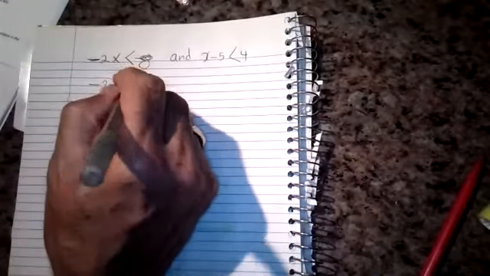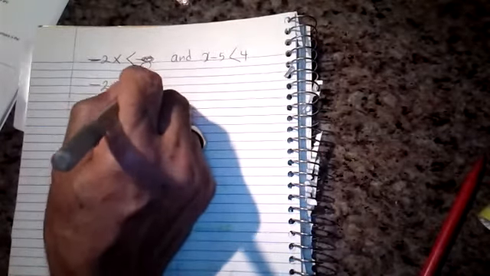Solve the compound inequality. So the first one is negative 2x is less than minus 8. We divide both sides by negative 2.